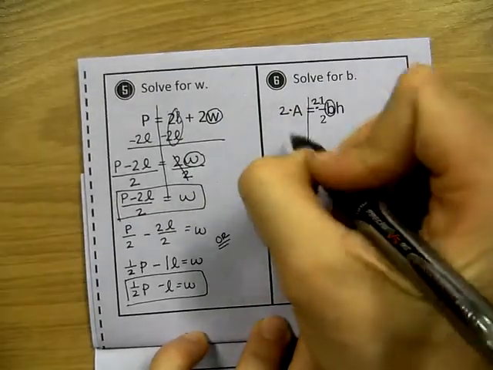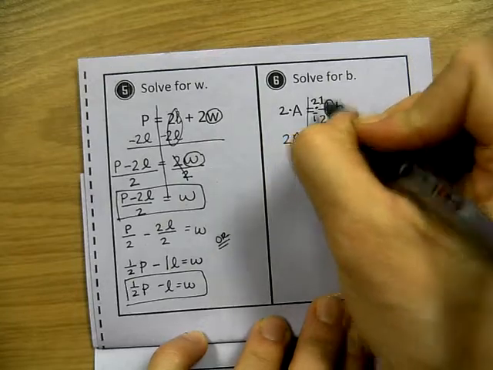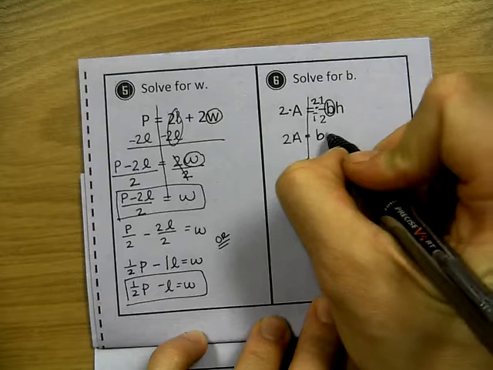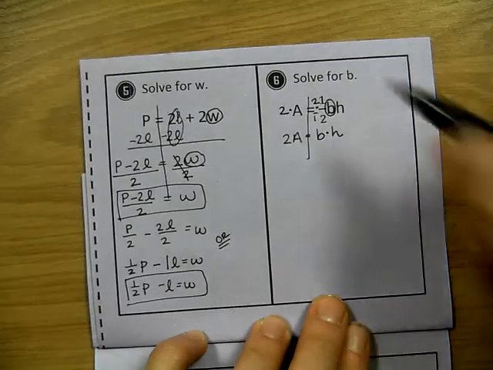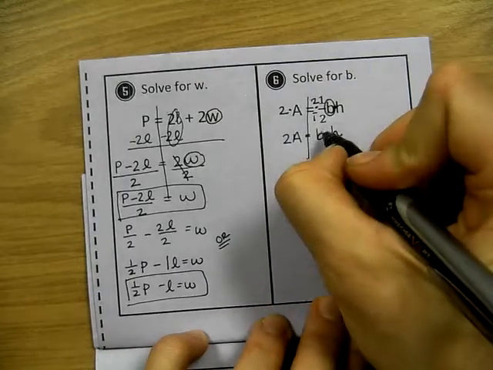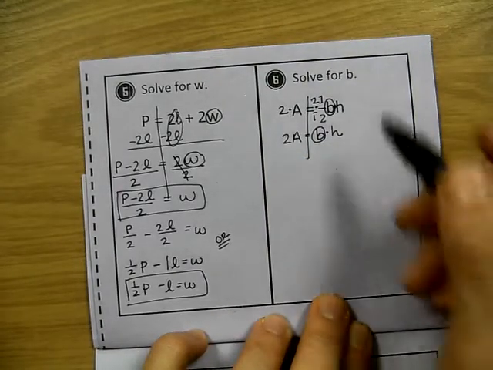On the left-hand side now, I'll have 2a. And if I have 2 over 1 times 1/2, that's just 1. So 1b is just b, and then I still have times h. There was no multiplication symbol written there, but it is implied when they're next to each other. I still have not solved for b yet. I need to move that h to the other side.